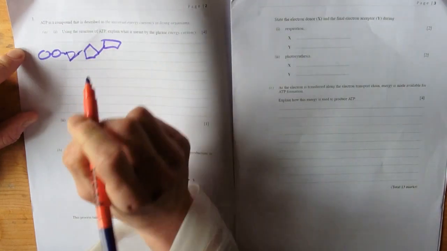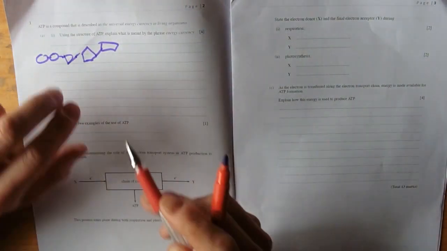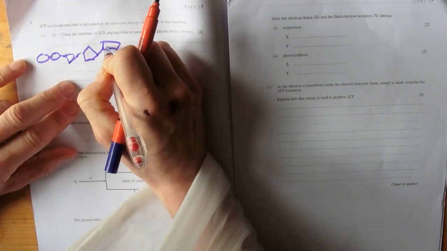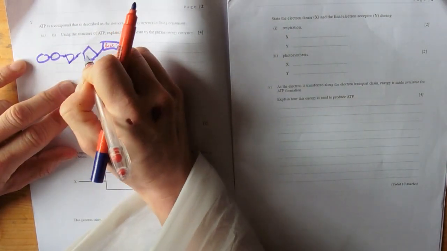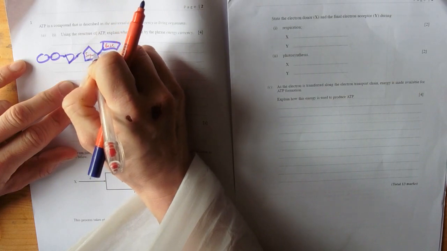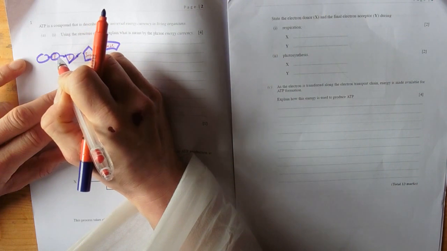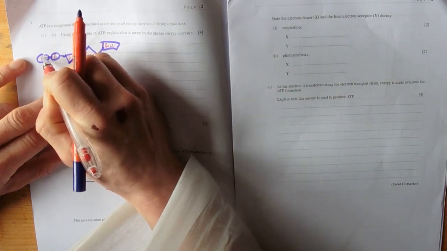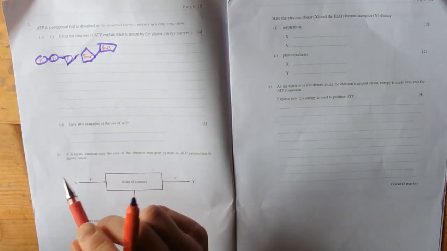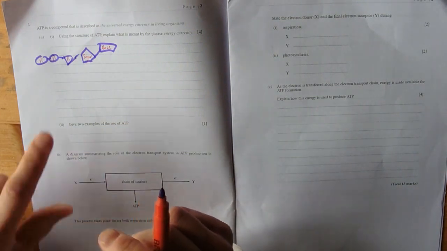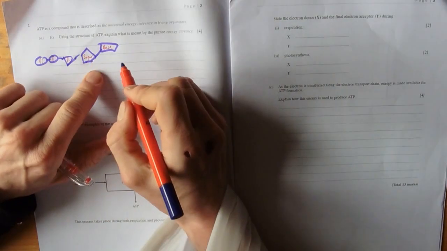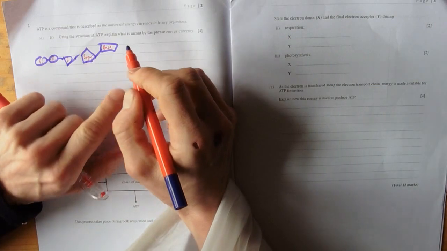So here we've got our base, here's our sugar, and here's our phosphates there. So any description of that, or a labelled diagram of that, will give the structure.